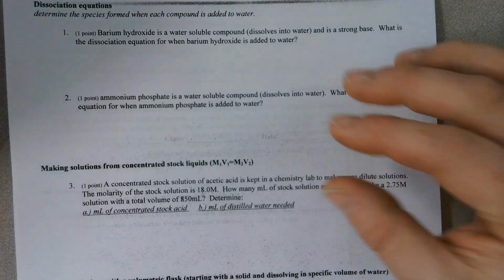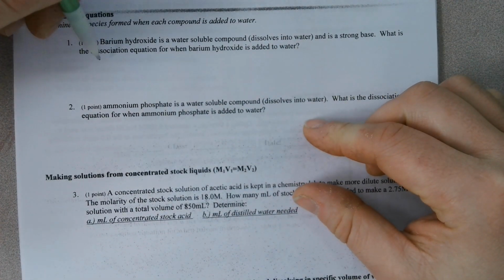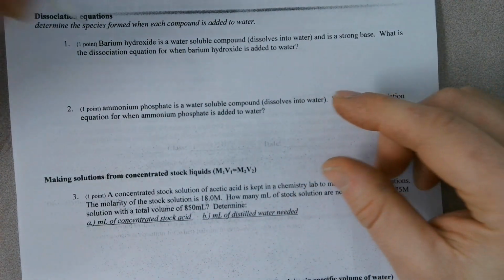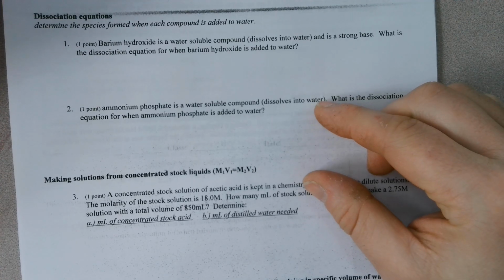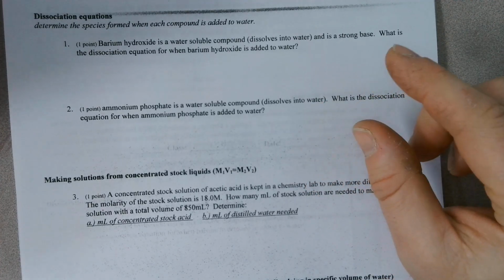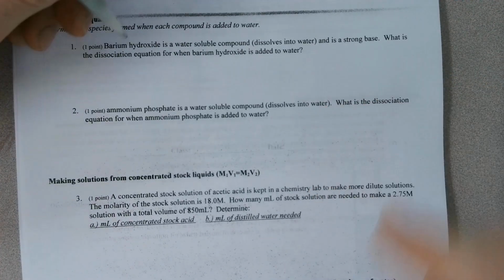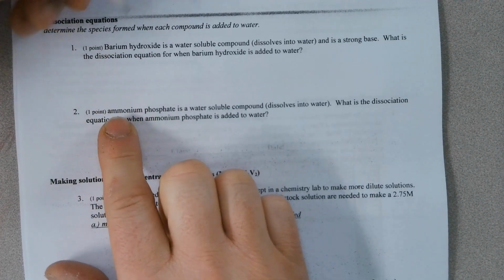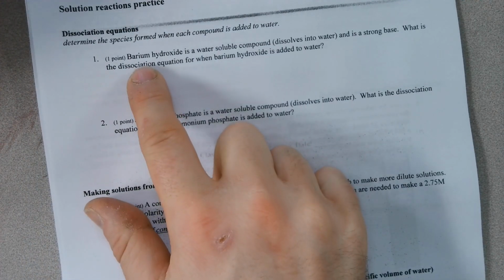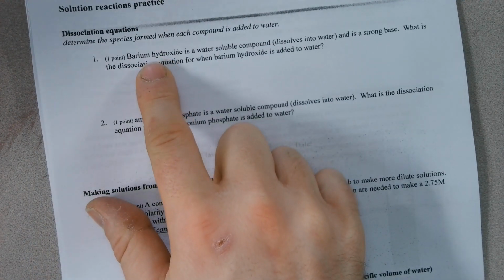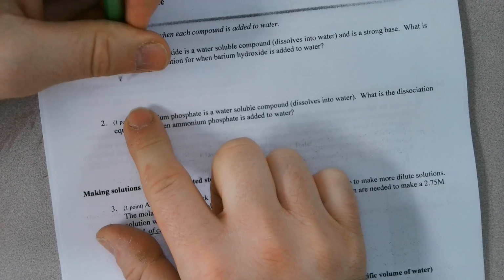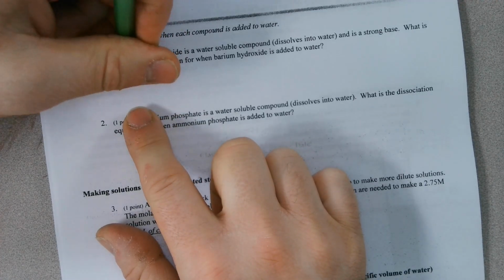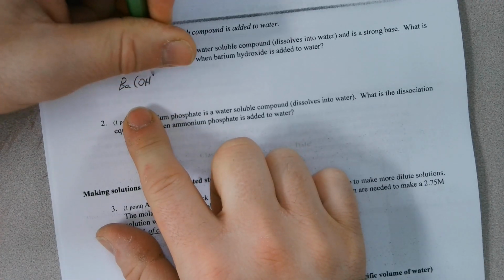First thing we ever did was something called dissolution or dissociation. Let's pretend that you have compounds that dissolve in water. What do they make when they're in water? Okay, so the first one is something called barium hydroxide. Guys, you should know how to generate a chemical equation based on the name or formula, so I'm going to skip that. I just know that barium hydroxide has this formula.